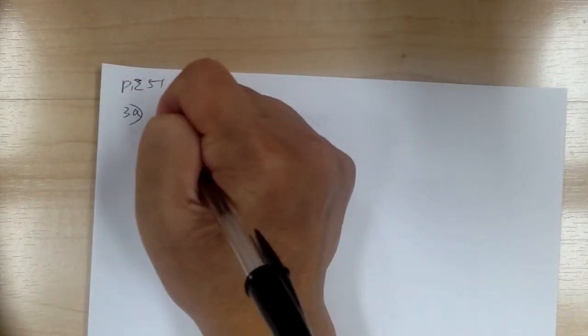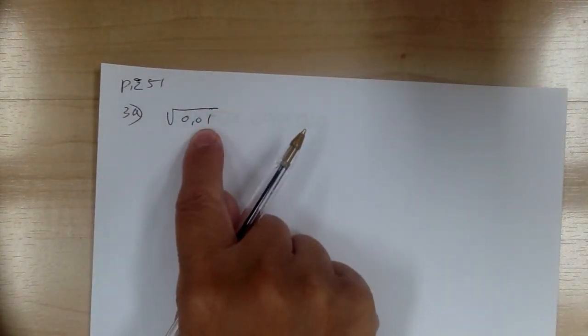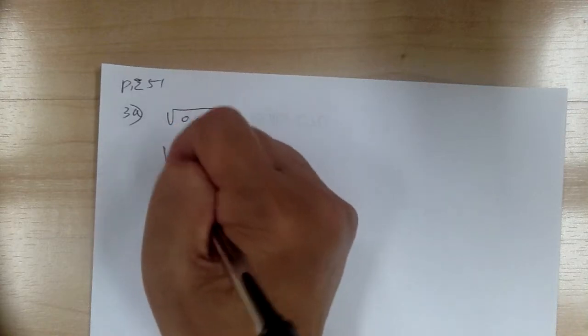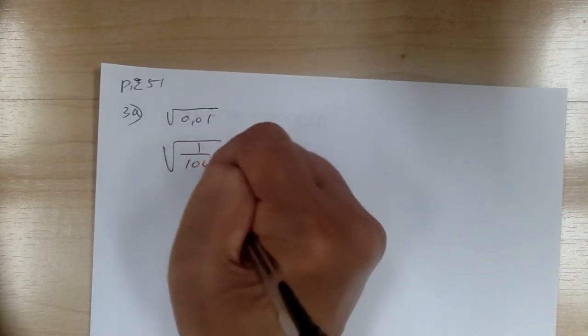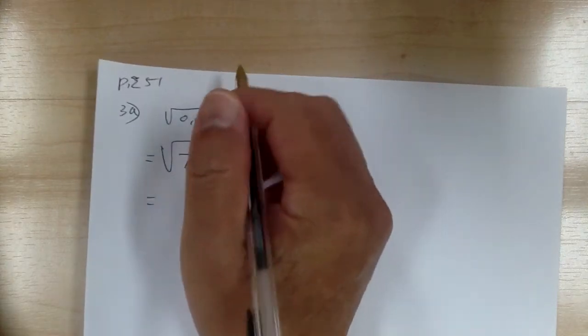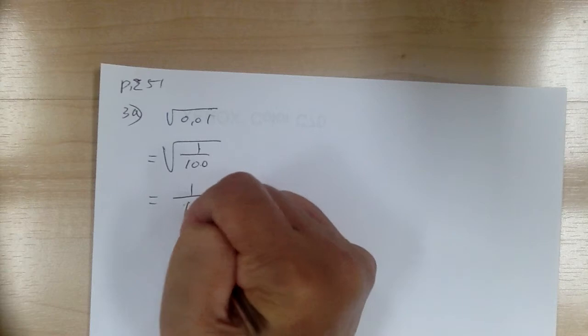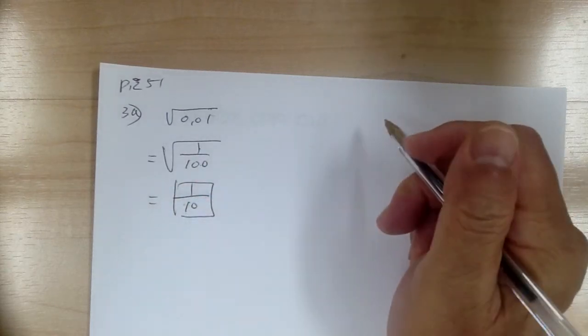Okay, let's go to number 3. 3A, square root of 0.01. Again, there are several ways you can do this. One way is to make it into a fraction. So this is equal to the square root of 1 over 100. Then you take the square root of the top and bottom individually. So the square root of 1 is 1, and the square root of 100 is 10. And so that's it.